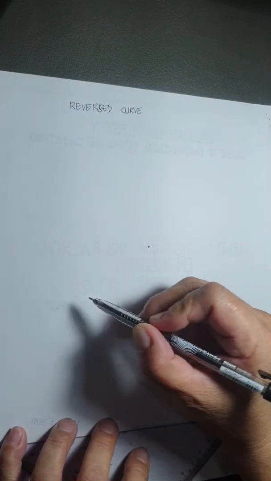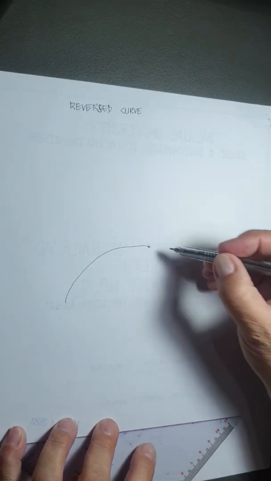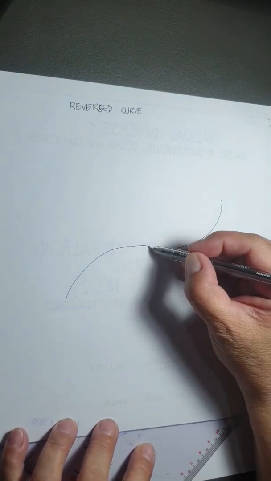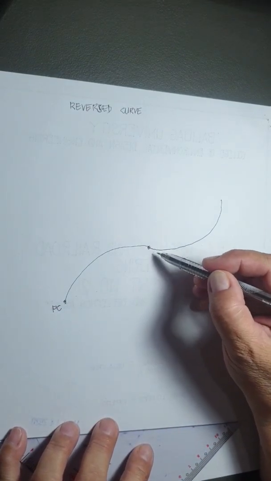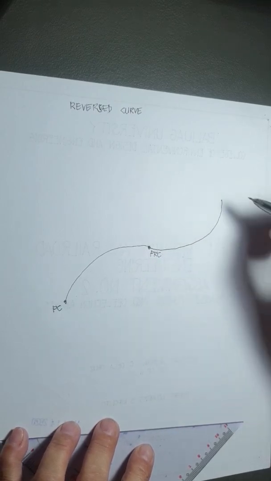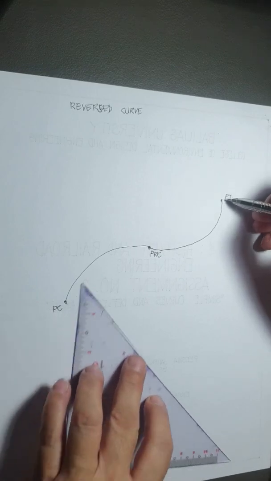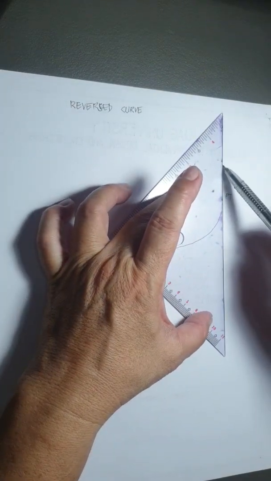So, you just look into paano ko dinodrawing yun. So, meron kang isang curve. It goes that way. Then, you have another curve. It goes that way. Now, nasan yung point of curvature mo? This is PC. This one will be known as PRC, point of reverse curve. This will be known as your PT rin, or the end of the curve. So, ganyan rin yun. You have your point of intersection.